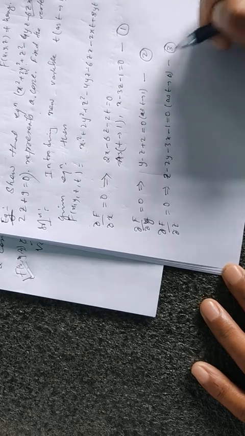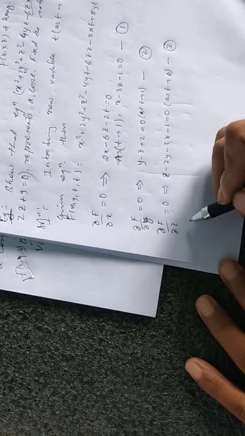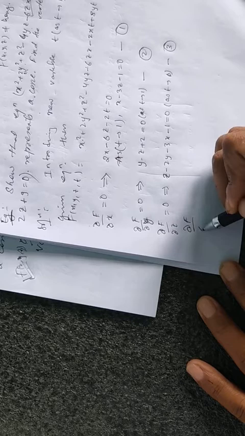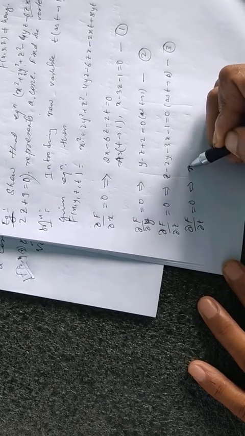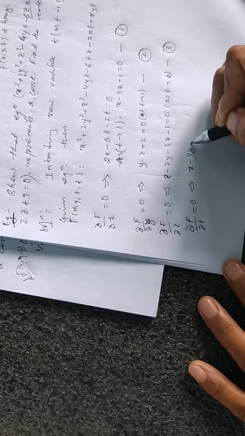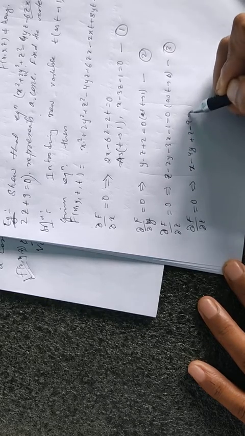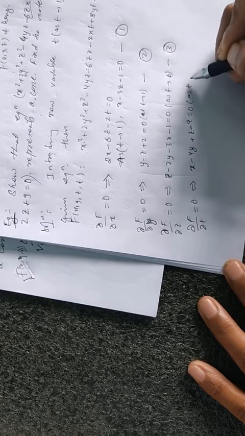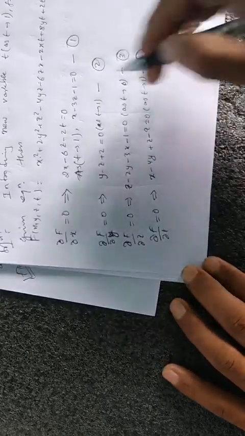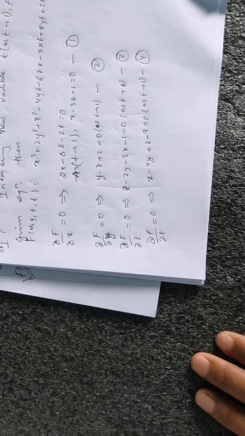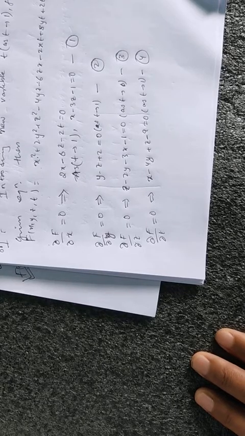Give this as equation number 3. And the last one, del f by del t is equal to 0, implies x minus 4y plus z minus 9 equal to 0 as t tends to 1. Give this as equation number 4. Now from these 4 equations we have to find the values of x, y, z.